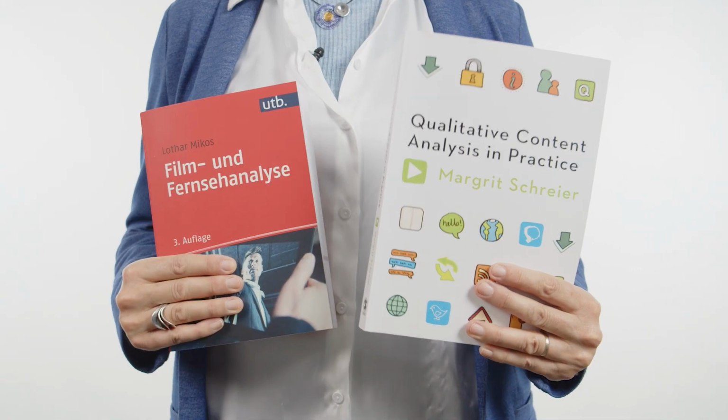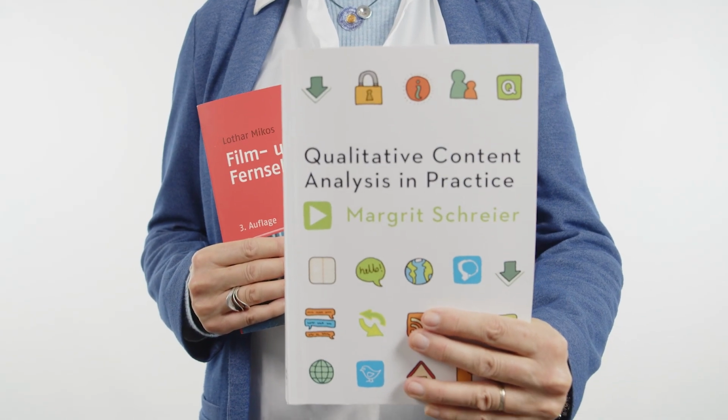Many scholars developed qualitative content analysis methods. I use it as proposed by Margrit Schreier. The method is suitable for research on film and series because it offers a systematic approach to analyzing the production of meaning by building a category-based coding frame. In addition, because it conforms to the research question, it is flexible.